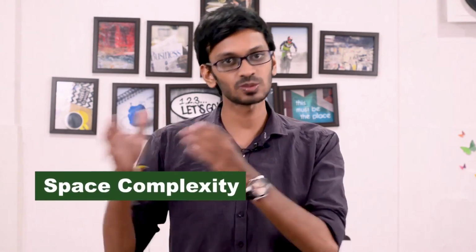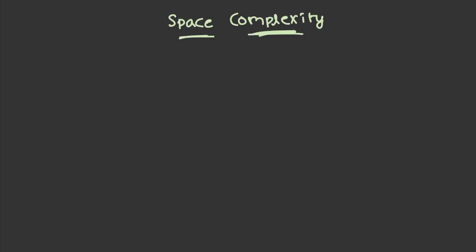Now we have seen a lot about time complexity. If you want to write an efficient program, you have to keep track of two things: first one is time and second one is space or memory. As we have discussed the time complexity, even for memory we have space complexity as well. It is calculated almost in a similar way as time complexity, and we will see a few examples on this. Let's try to understand space complexity.